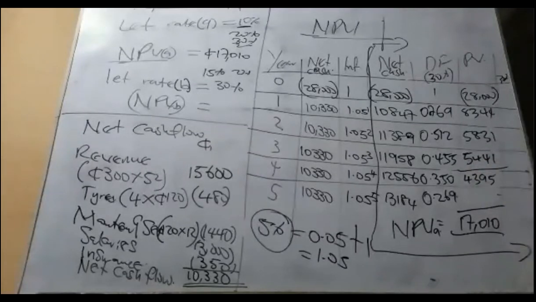Then we have 13184 times 0.269. That's 3546. Then let's sum all together.